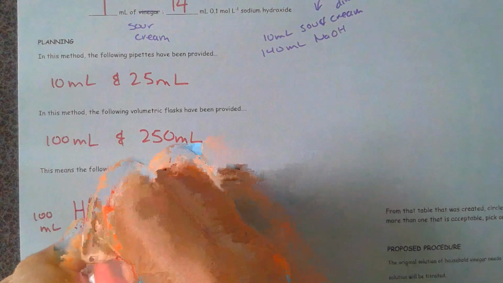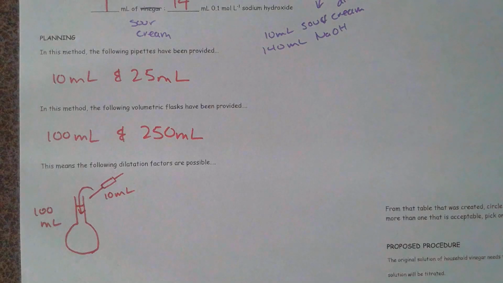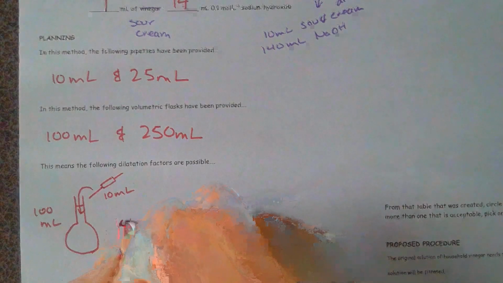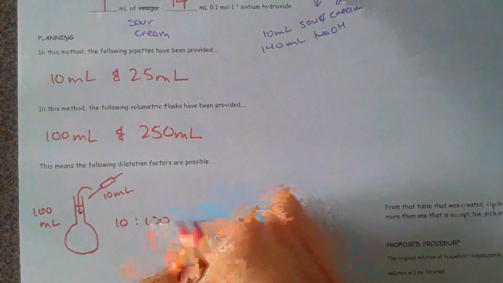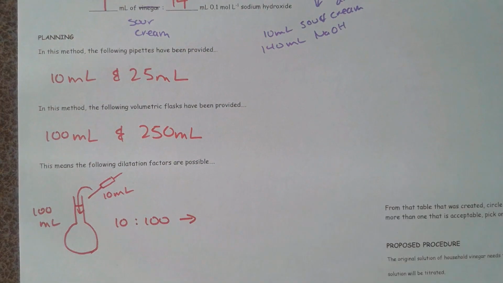So that 10 milliliters goes into the volumetric flask, and then I fill the rest of that volumetric flask with water. So it is 10 into 100, and if I was to simplify that ratio, what am I diluting it by? 1 to 10. So that's a 10-fold dilution.